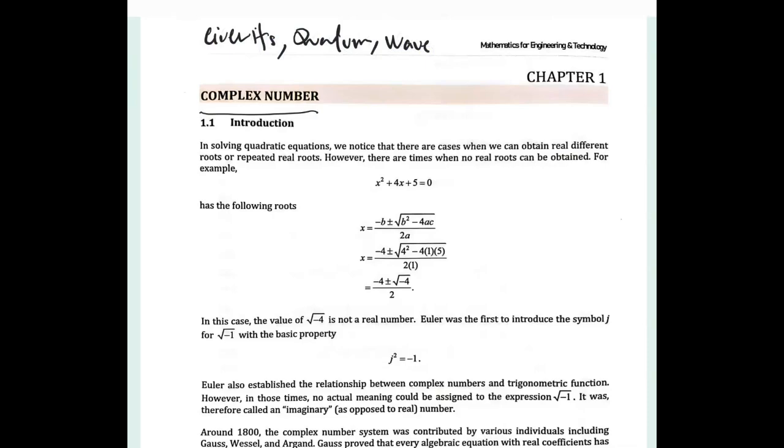Let's start with this quadratic equation: x squared plus 4x plus 5 equals 0. Using the quadratic formula, here a is equal to 1, b is equal to 4, and c is equal to 5.